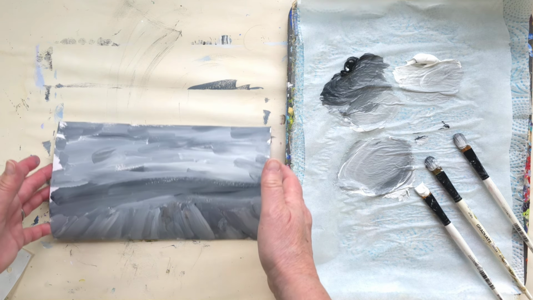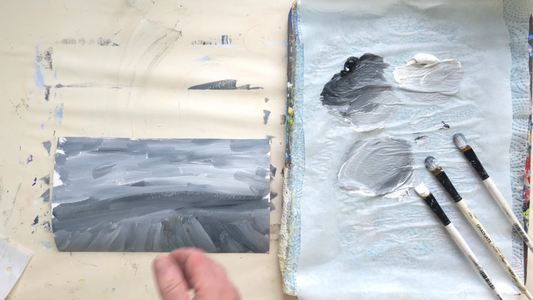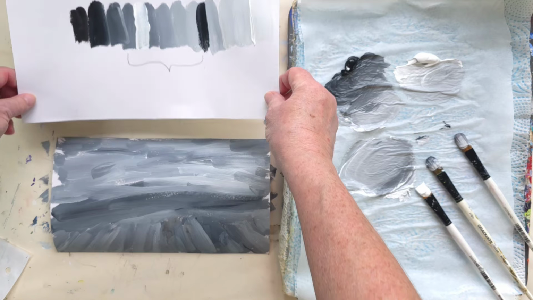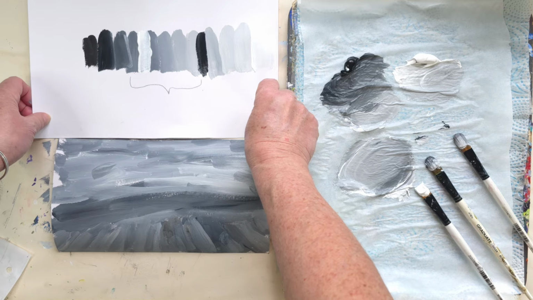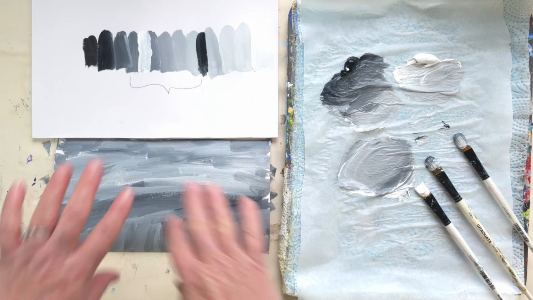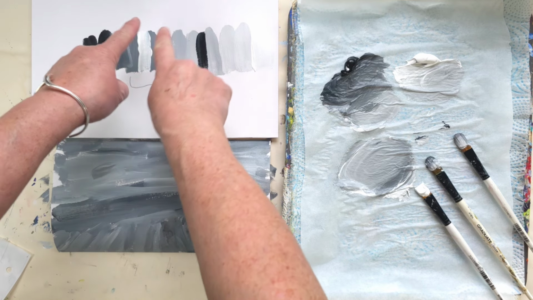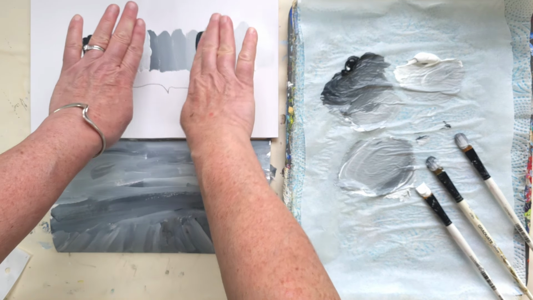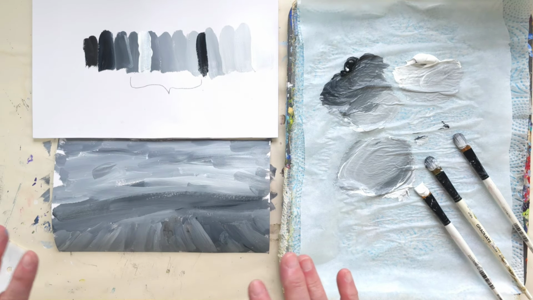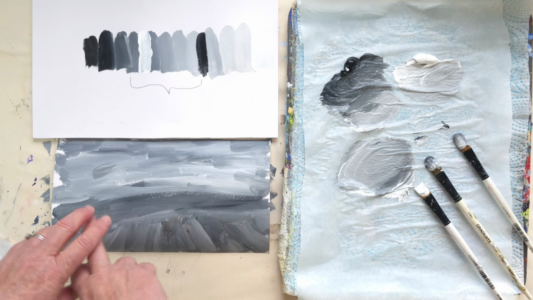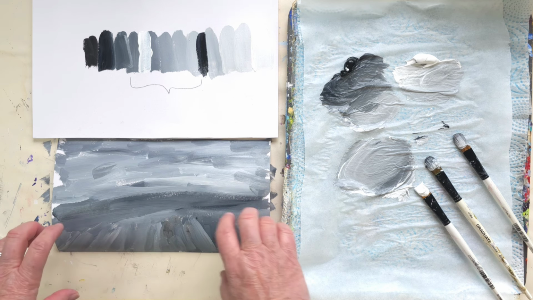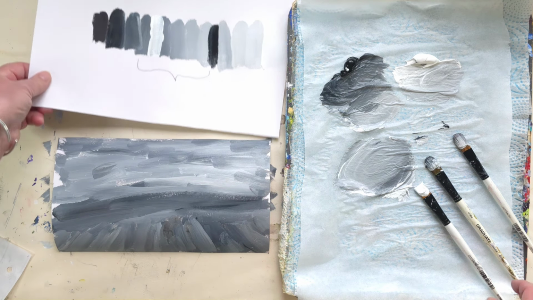Now, if we put our tonal value map, if you like, there, you can see that all of these values here are very similar to the ones in the middle, apart from the black and the white. And although you can sort of see a horizon, you can sort of see the sky.